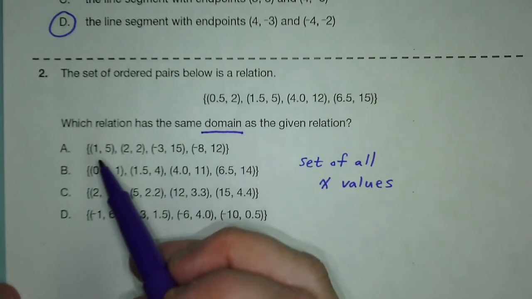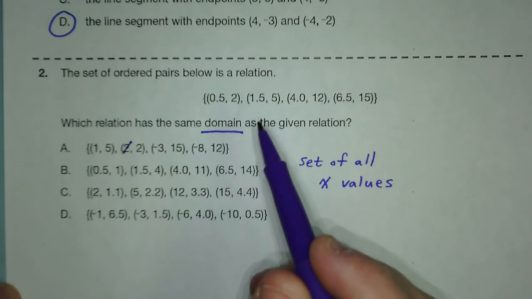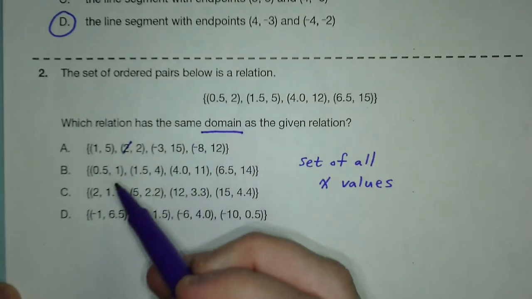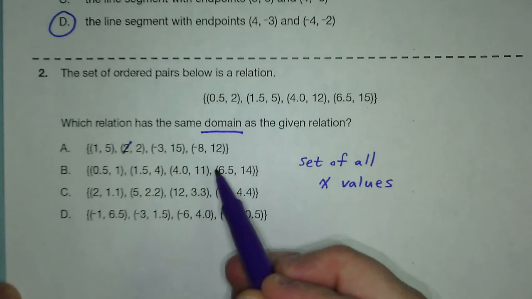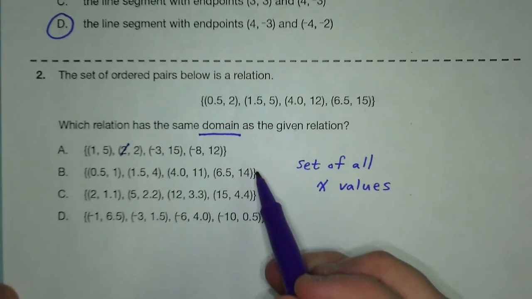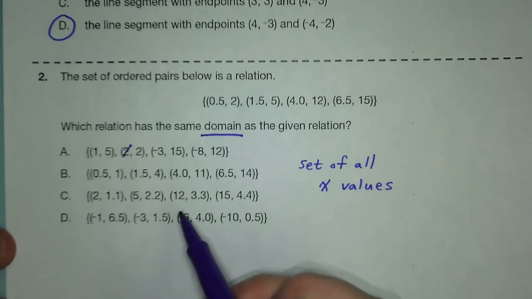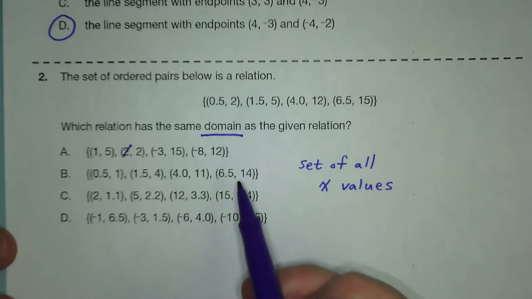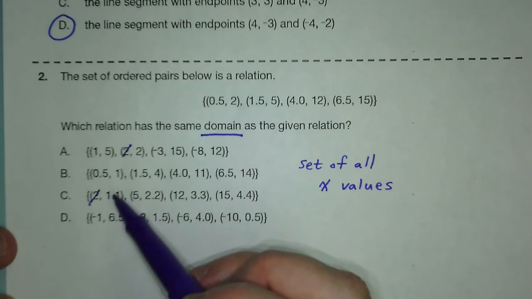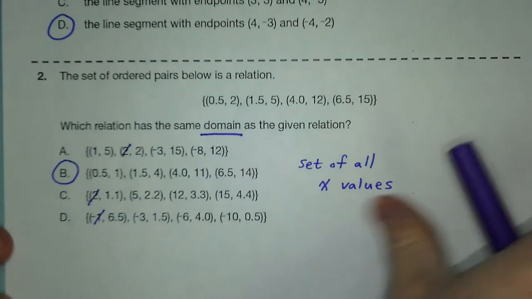So let's see, 1.5. Oh, right there. That's a deal breaker. There's no domain of 2. 0.5, 1.5, 4.0. Aha, okay. B is looking very correct, but you should always at least give C and D a look, just in case. So 2, no, that's a deal breaker, and -1, oh, that's a deal breaker. So it is B.